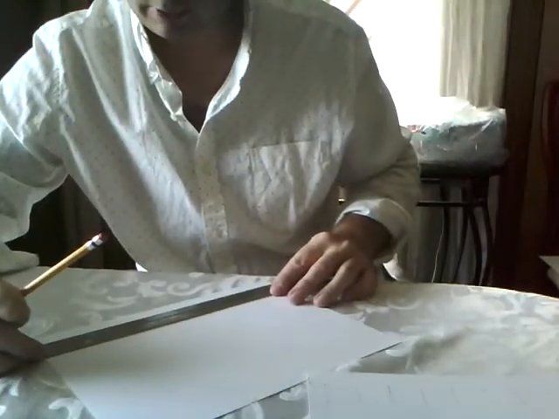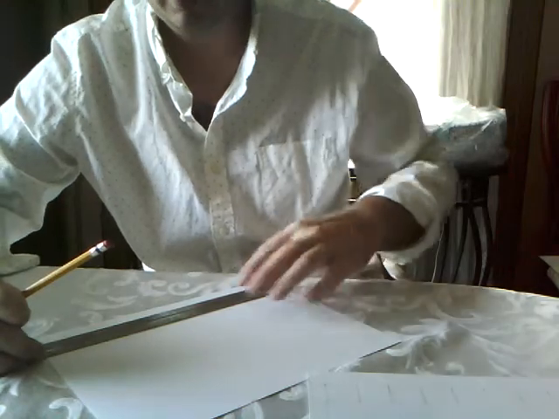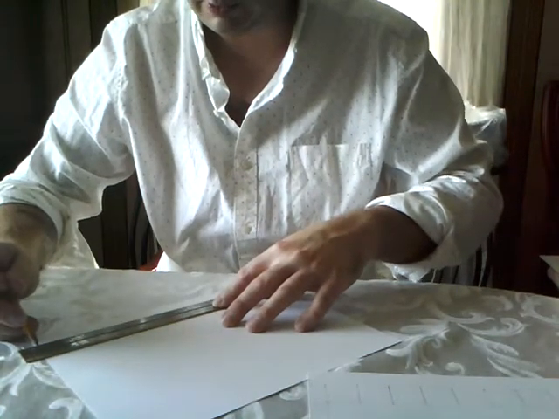I'm going to connect those lines to trim it down to that 7 total inches for the height.